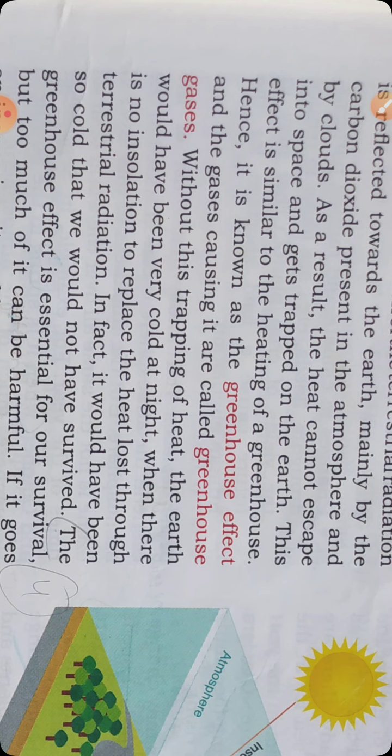How? The atmosphere is covered, and so the rays of the sun, as we have seen in the diagram, are not able to go into space and they are getting trapped. Such a process is called the greenhouse effect, and the gases causing it are called greenhouse gases. Okay, the gases which are causing it are called greenhouse gases.